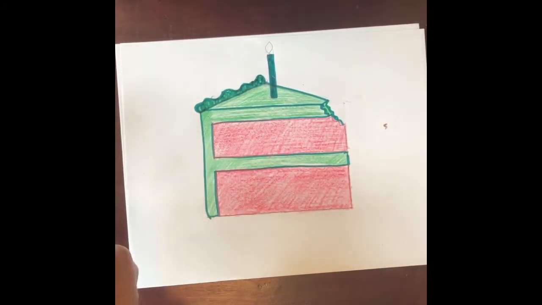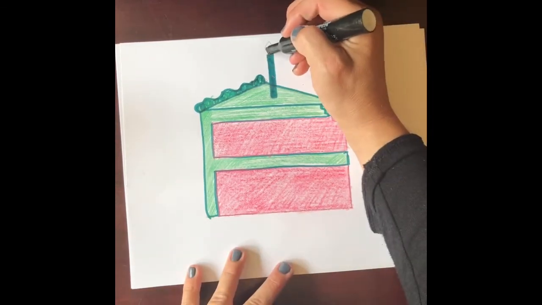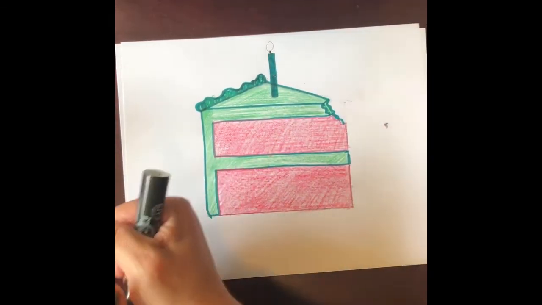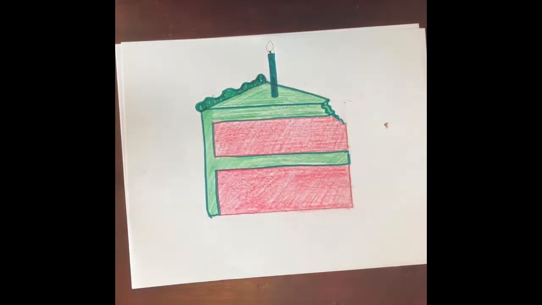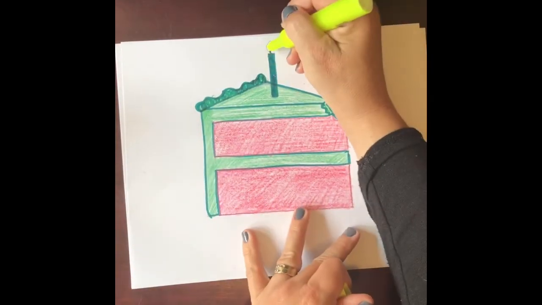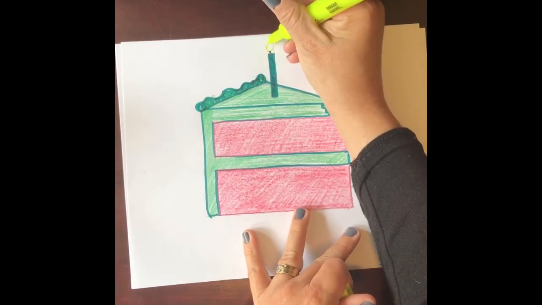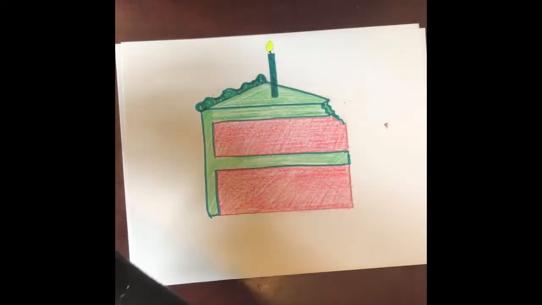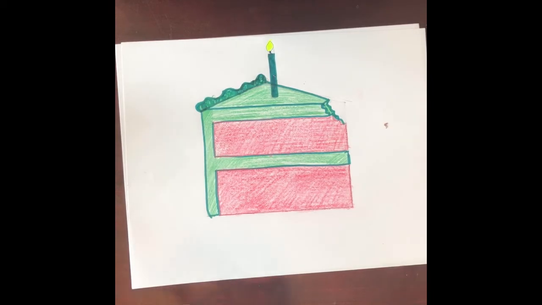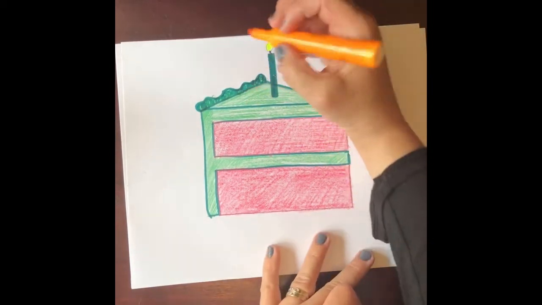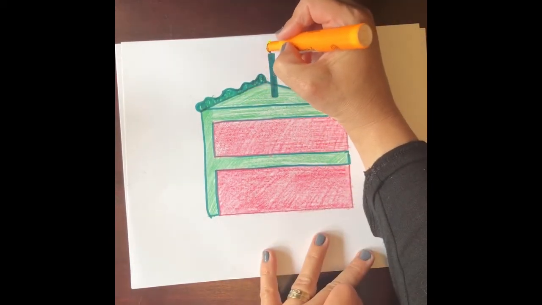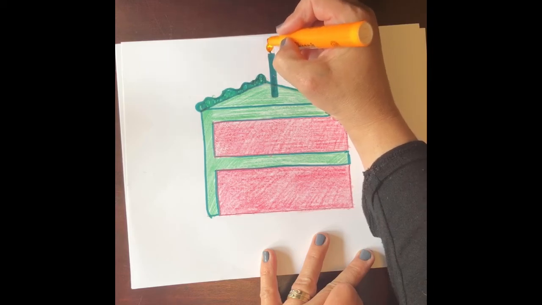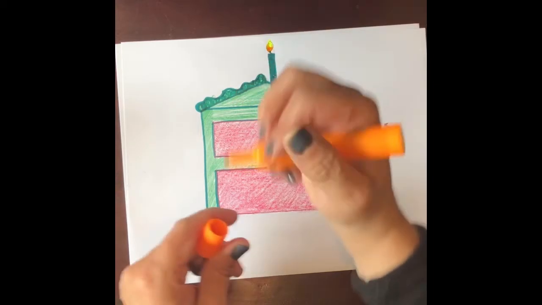Now I'm going to show you how to make the flame on top of the candle. This is kind of cool. I just did one little tiny line for the wick. And then I colored the flame all yellow. Then I went back in with an orange. And you just color the bottom of it orange, a little bit up the sides.